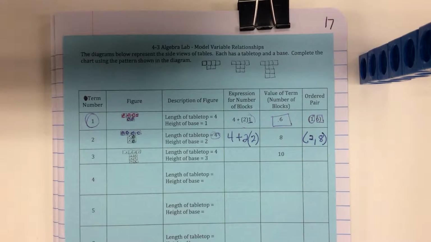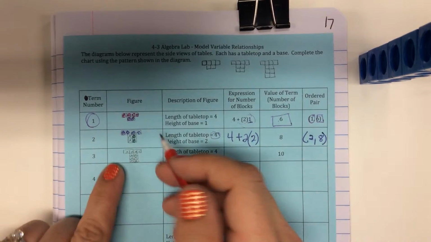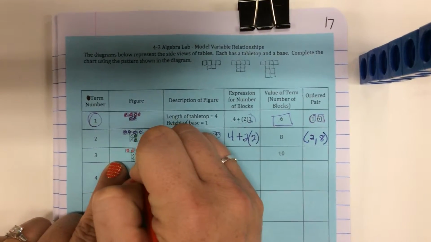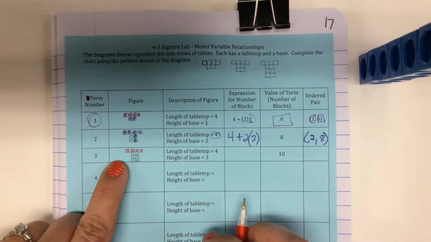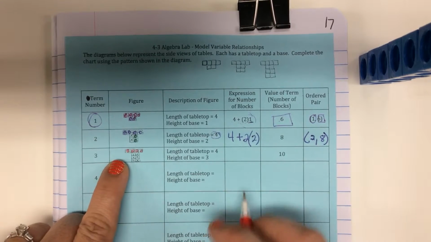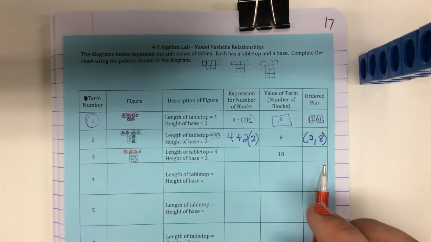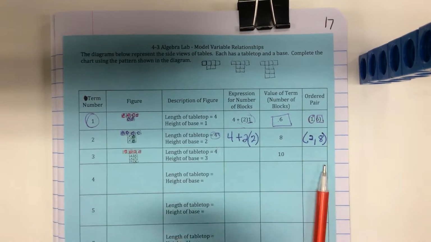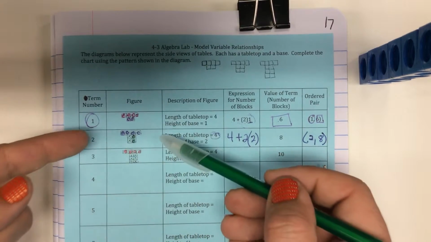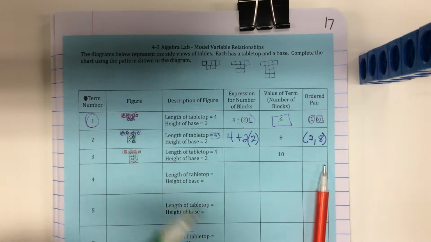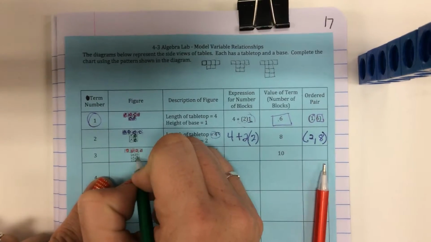Let's go to number 3. The length of the tabletop is still the same. It is still 4. But what changed? The base. What changed about the base? How much bigger? What is it now? It's now 3 tall.